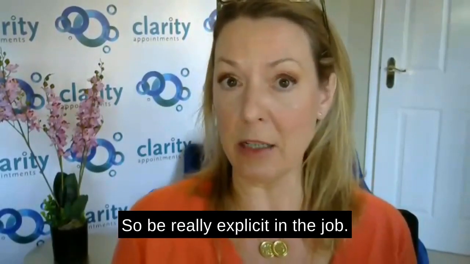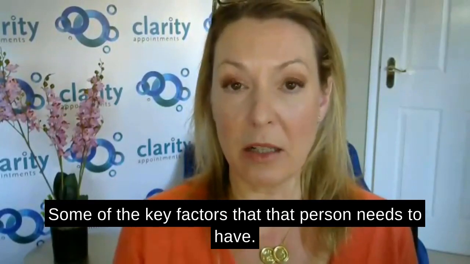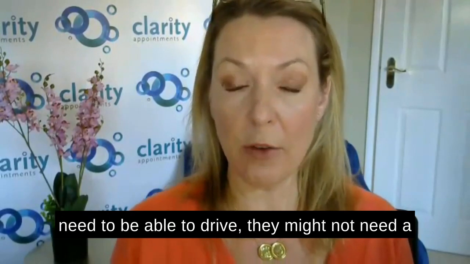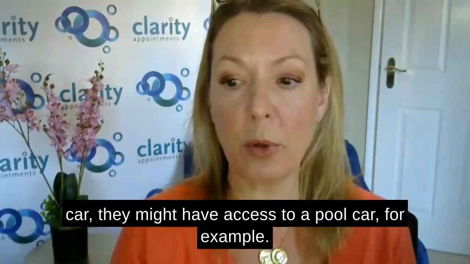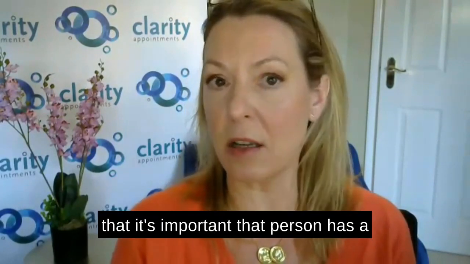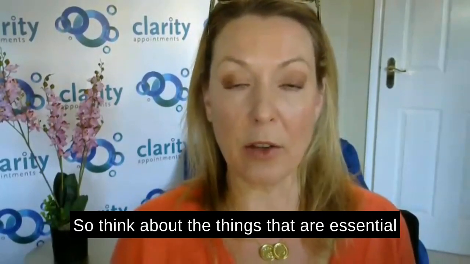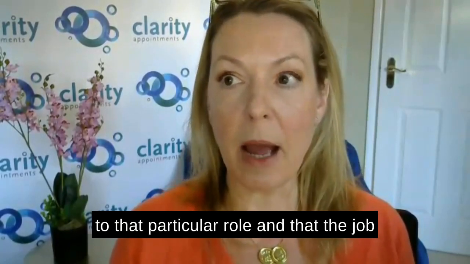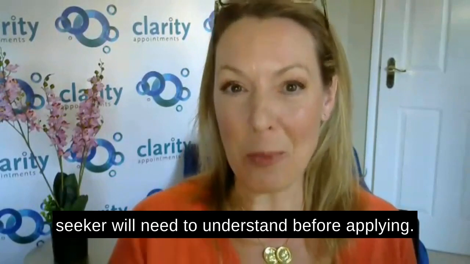So be really explicit about some of the key factors that that person needs to have. If it's a job where they'll be visiting clients and they need to be able to drive, they might not need a car, they might have access to a pool car, for example, but they will need to drive. So it needs to be really clear that it's important that person has a driving licence, maybe a clean driving licence. So think about the things that are essential to that particular role, and that the job seeker will need to understand before applying.